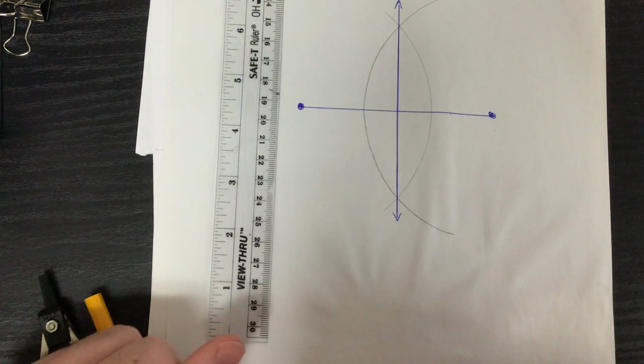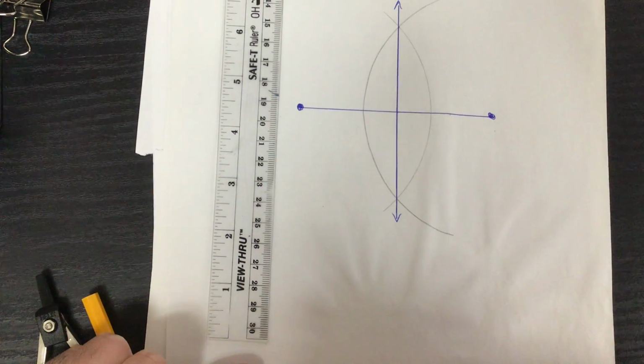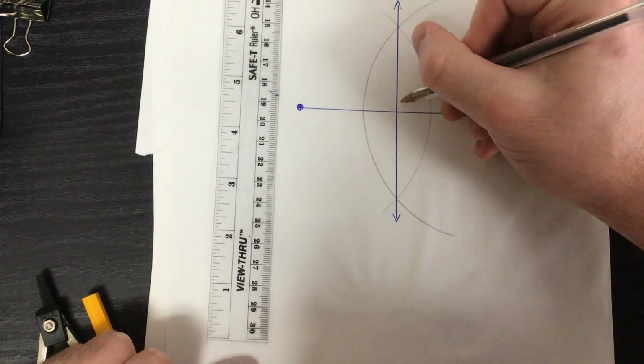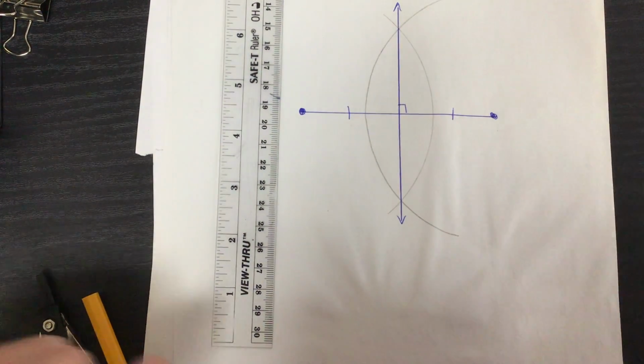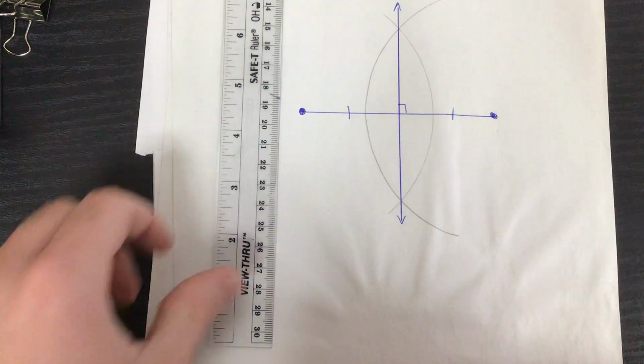So that line right there is perpendicular to the original segment, and it bisects it. It cuts it into two congruent parts. Let's try that one more time.